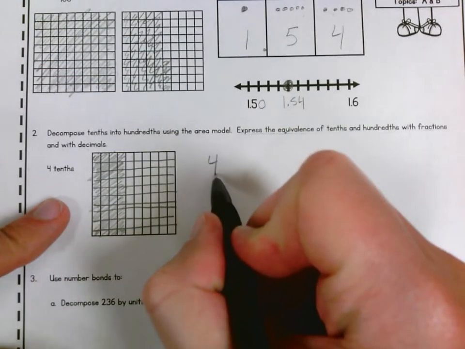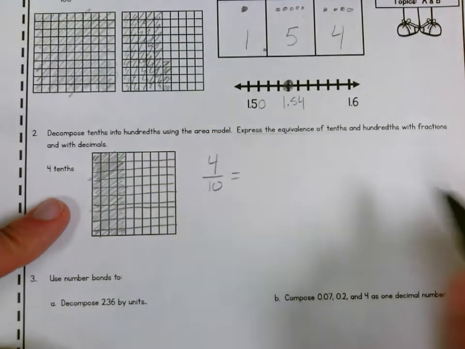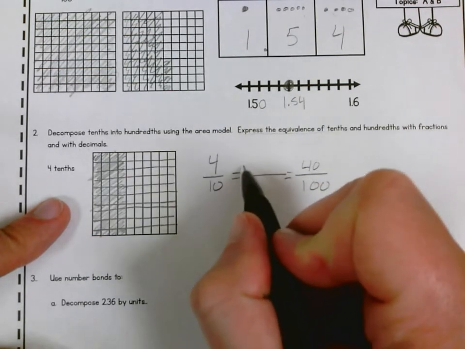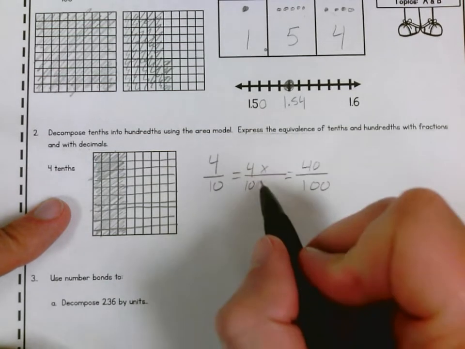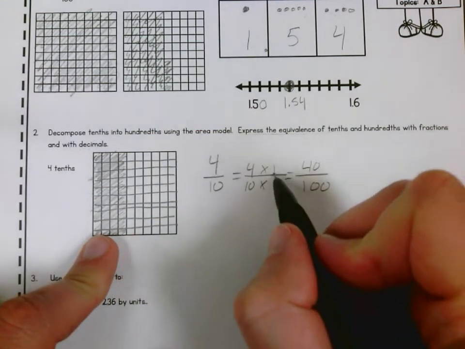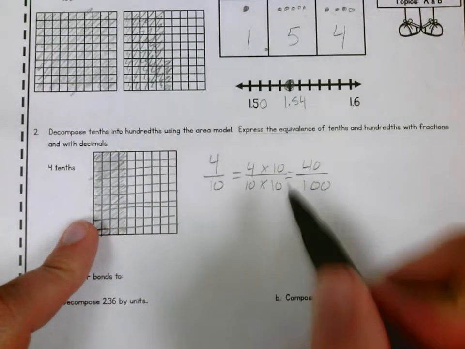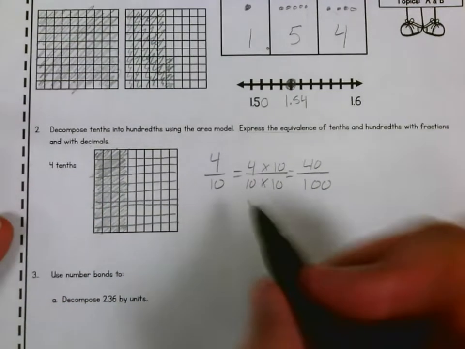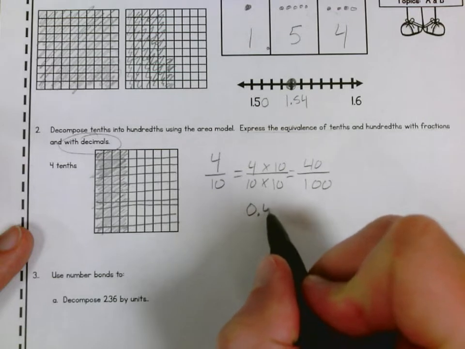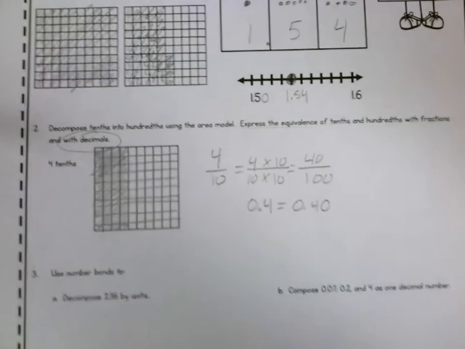So this part says, express the equivalence of tenths and hundredths with fractions and with decimals. So I know that 4 tenths equals 40 hundredths. And the way I get there is by making each number 10 times bigger. Because I started with 4 shaded columns, now I have 40. That's 10 times as many. I started with 10 altogether, and now I've got 100. That's 10 times as many. So it also says with decimals, 4 tenths is equivalent to 40 hundredths. All right, let's keep moving here.